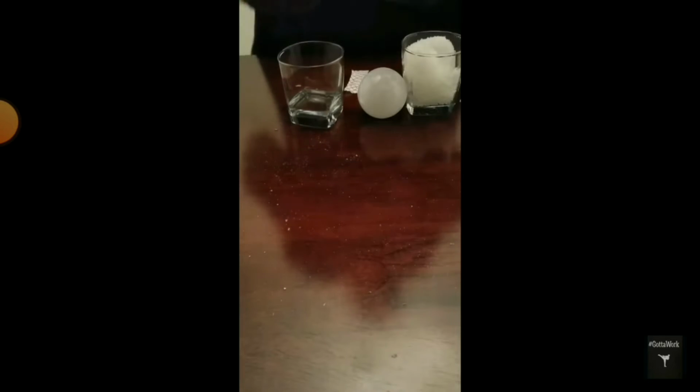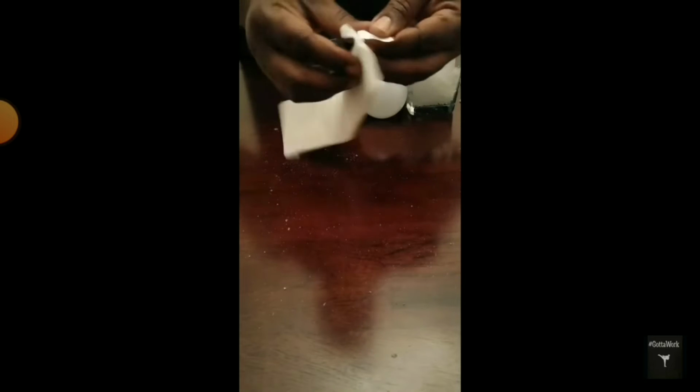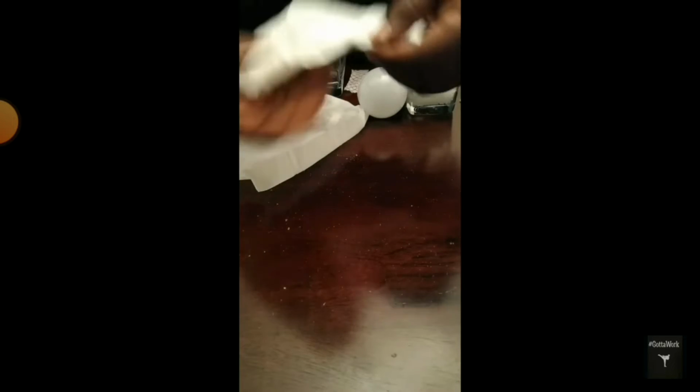Okay, so I have a sanitary napkin here. See how thin it is? All right. If you notice, it has the 3D sides on it. The sides are amazing, the protective sides, okay? Now, if you notice, nothing happens, right? It's a 7-watt light bulb.